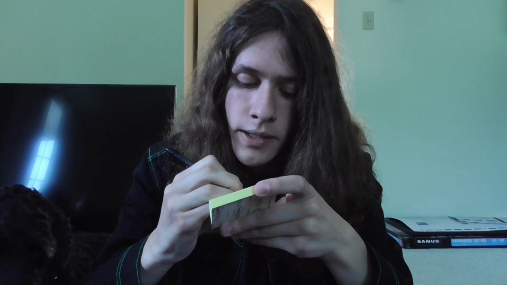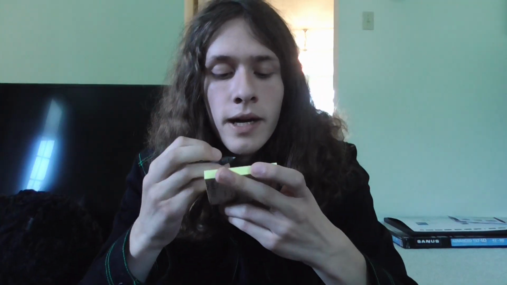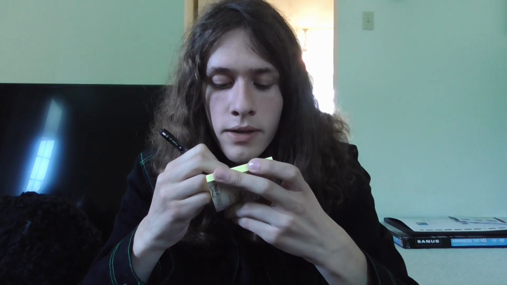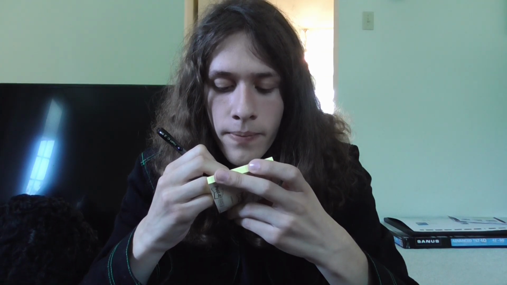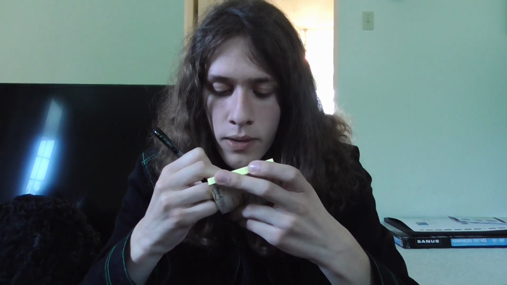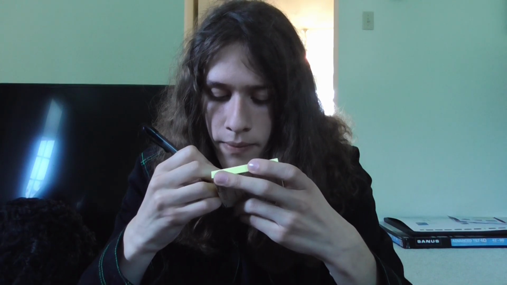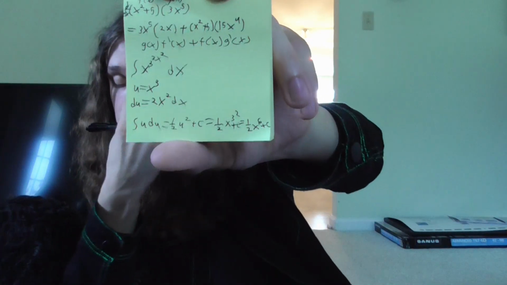You would evaluate this integral, so I would get 1/2 u squared plus c, right? However, it's still in u, so you would then substitute x in, so that gets you 1/2 x to the third squared, which would be 1/2 x to the sixth, plus c, of course. And yeah, that would be u substitution, which you use mainly for multiplication problems, but wherever you can use it, it's good to use it.